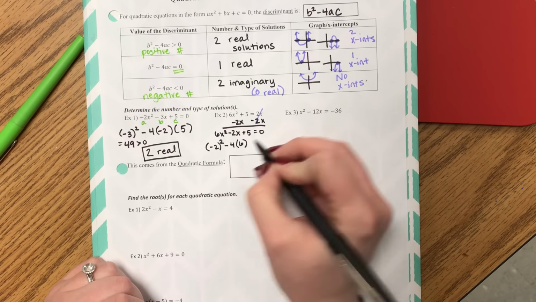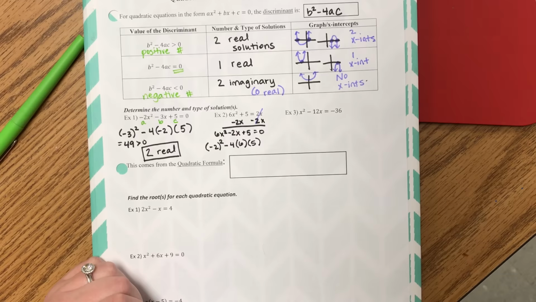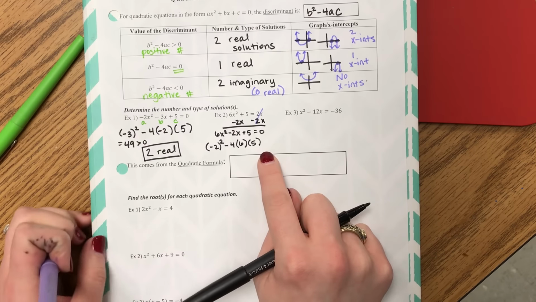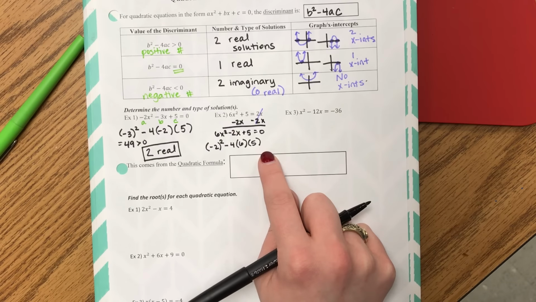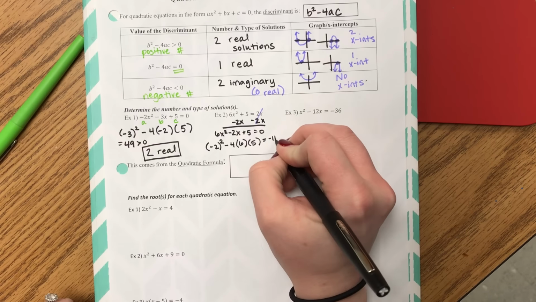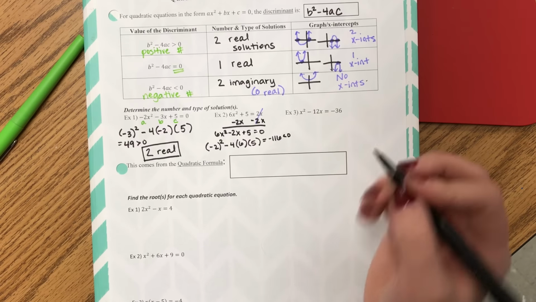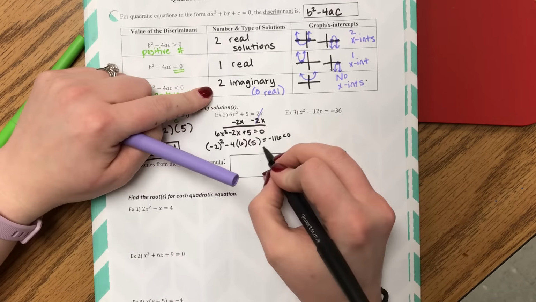-4 times A times C. Go to your calculator, plug that in, and if you do it correctly, you should be getting -116. Okay, and again, I don't care what the number is exactly, just the fact that it's less than 0. So I have 2 imaginary solutions.